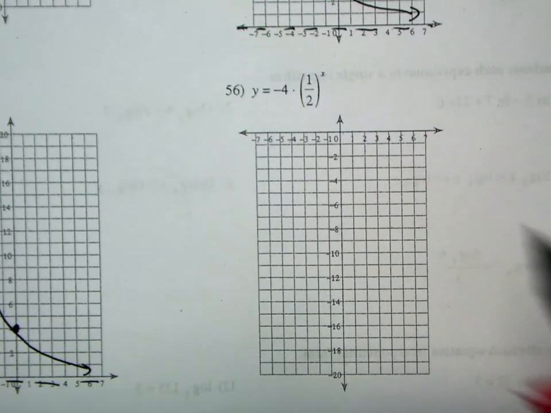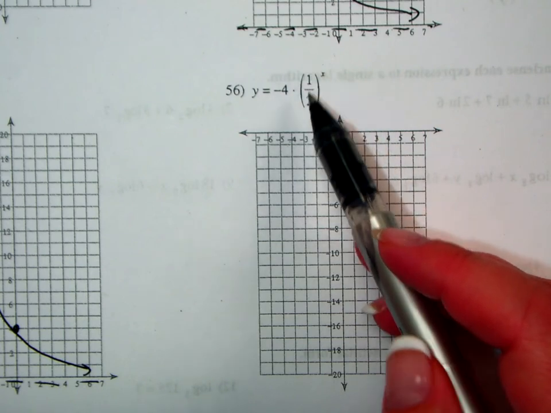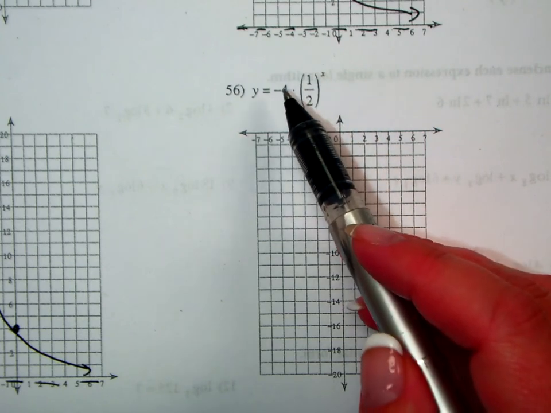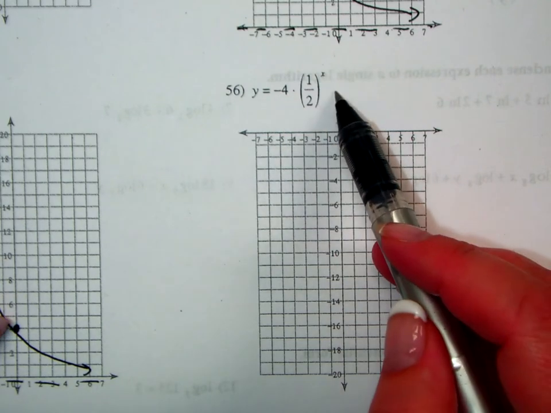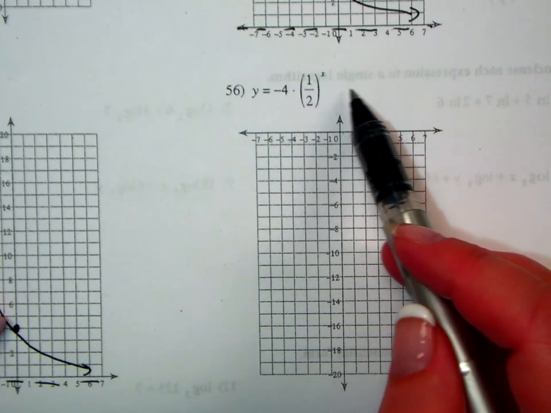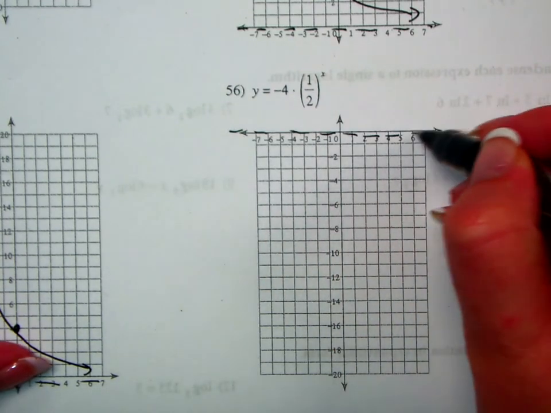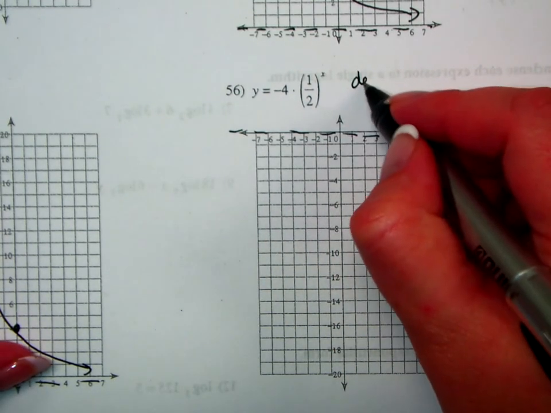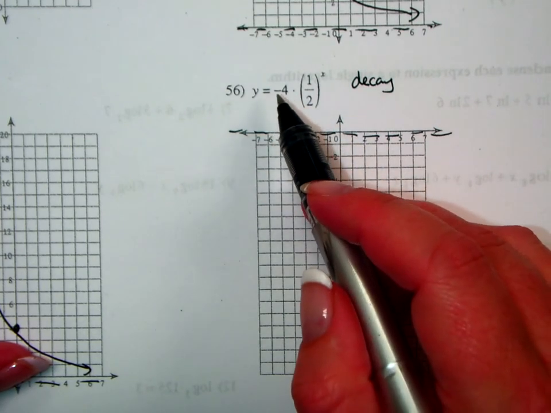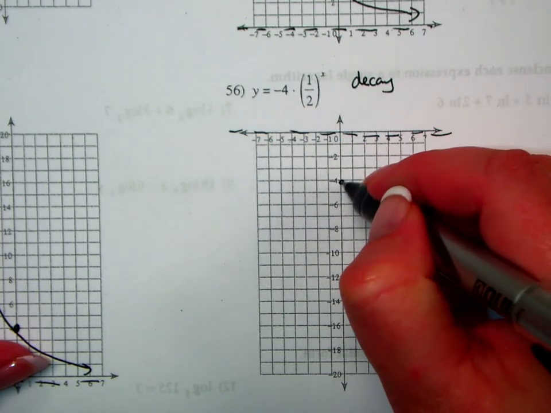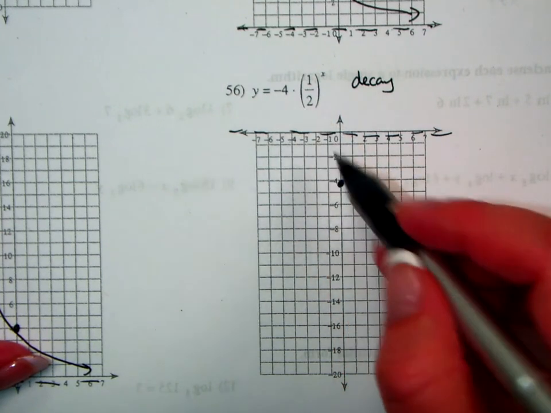Here, we have -4 times 1/2 to the x. So technically this is a decay, and this is an initial value of -4. There is no plus or minus constant here, so there is no shift. So I know the asymptote is at 0, right? I know it's a decay, but we're going to have to reflect that decay because of the minus sign. So the initial value is -4, right? But we don't want to draw a decay here. We want to reflect the decay.